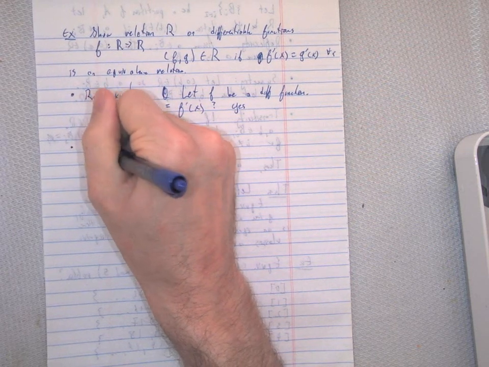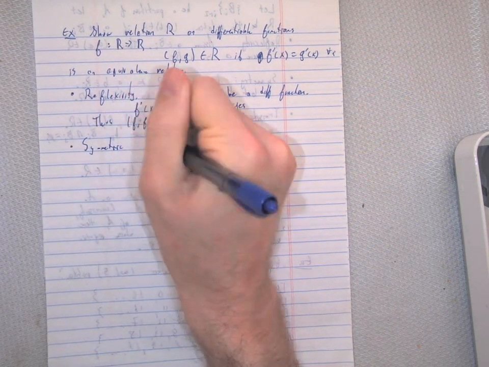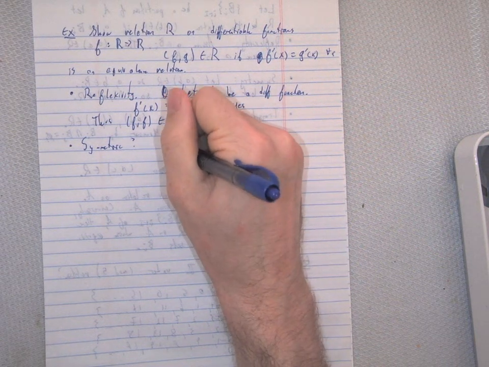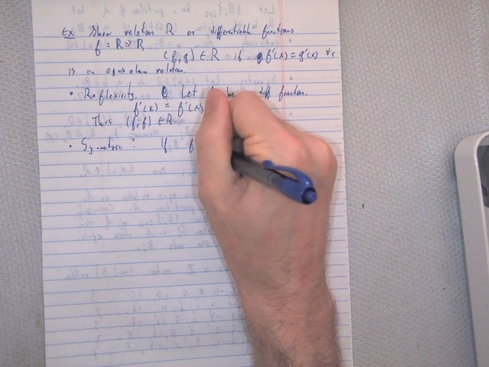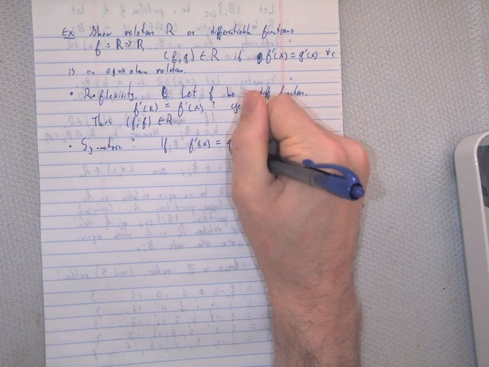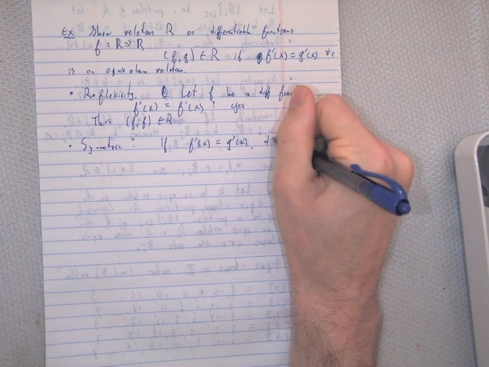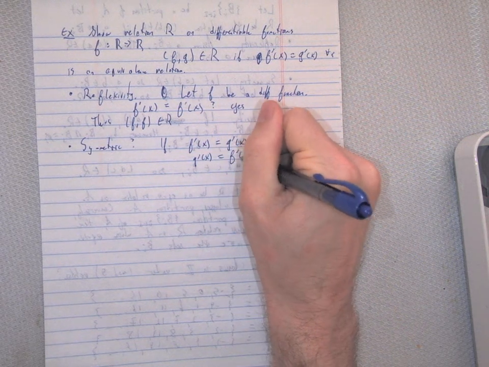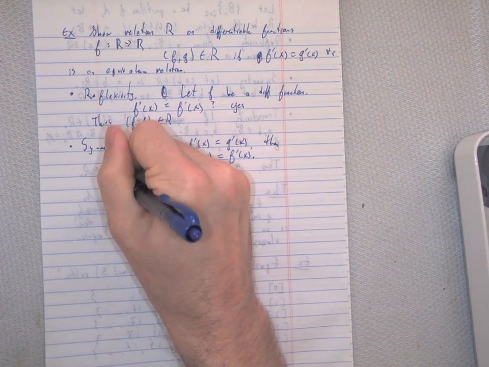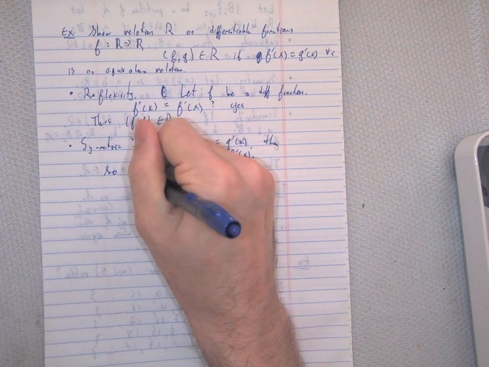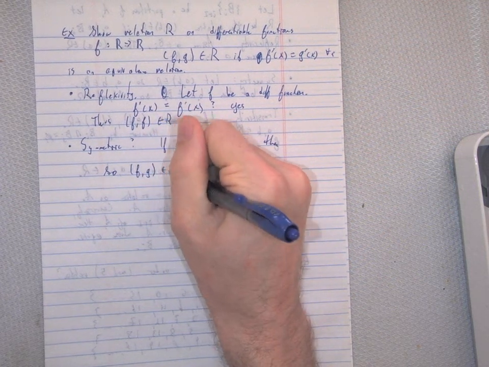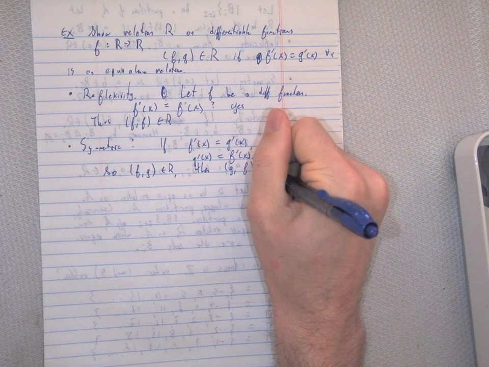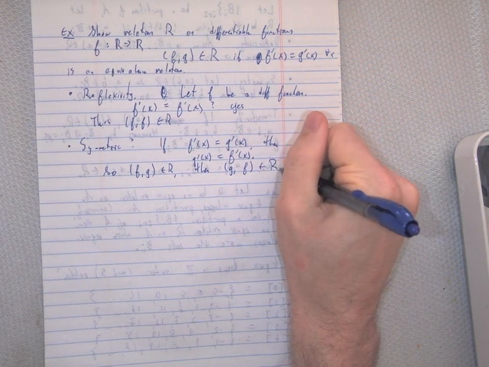Is it symmetric? Yes. If f prime of x is equal to g prime of x, then g prime of x is equal to f prime of x. So, if (f, g) is inside the relation, then (g, f) is inside the relation.